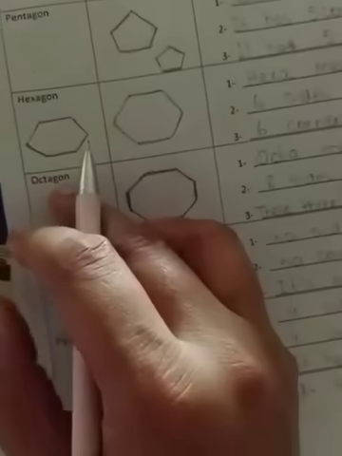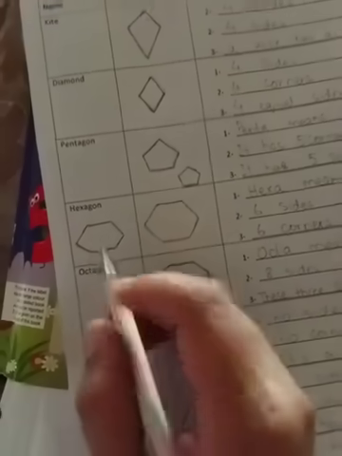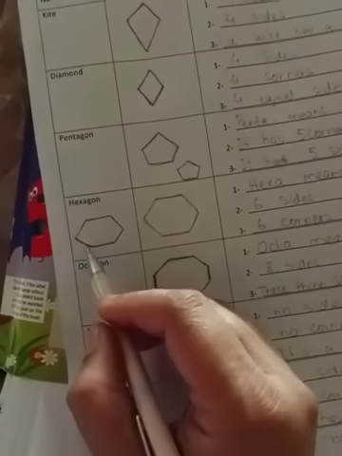This creates your hexagon. First you draw two straight lines parallel to each other. Then you draw two slant lines here, two slant lines here.